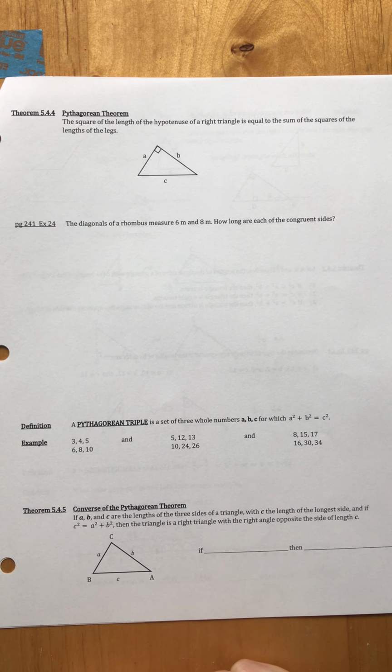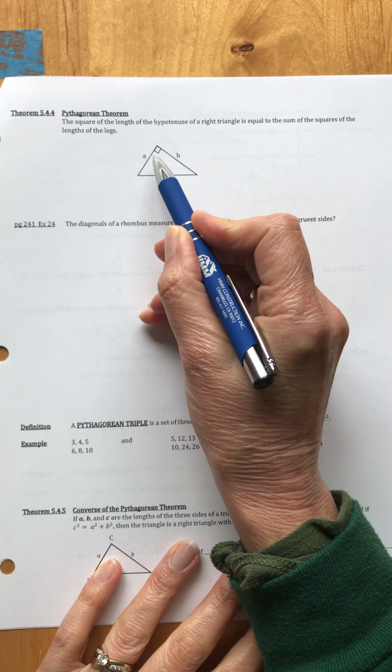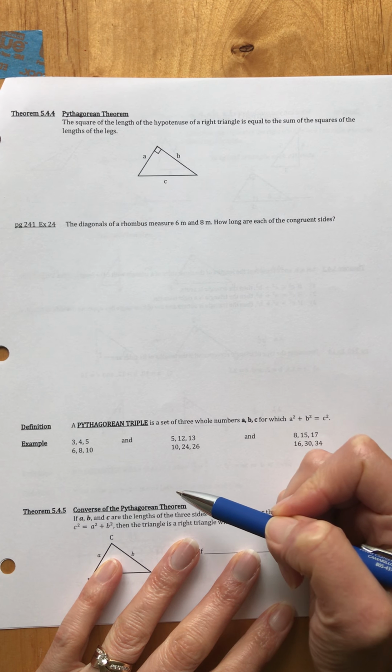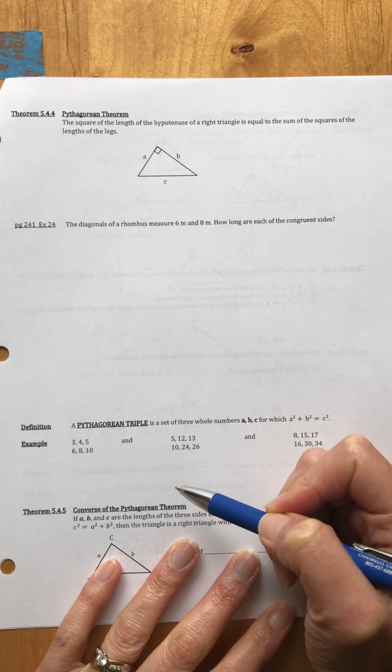Welcome back. This is page 3 of section 5.4, and we're going to talk about the Pythagorean theorem again. So it says the square of the length of the hypotenuse, so hypotenuse is across from the right angle, of a right triangle is equal to the sum of the squares of the lengths of the legs.